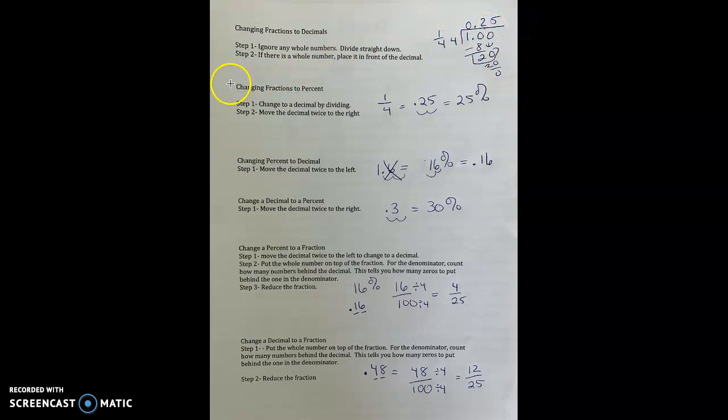To change a fraction to a percent, remember, you divide to change it to a decimal first, then you move the decimal twice to the right to change it to a percent. So 1 divided by 4 was 0.25, and then I moved the decimal twice, is 25%. You can also use equivalent ratios and set this up. 1/4 equals what over 100, because percents are always out of 100. So if your denominator goes into 100, you can always use equivalent fractions and change this to a fraction that's over 100. You'd still get 25%.